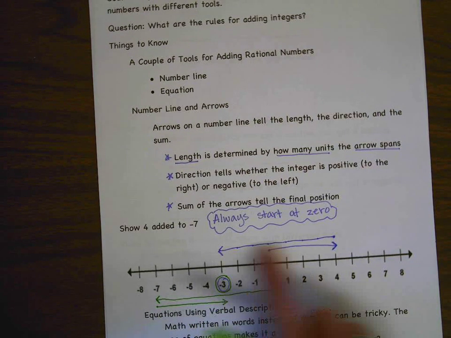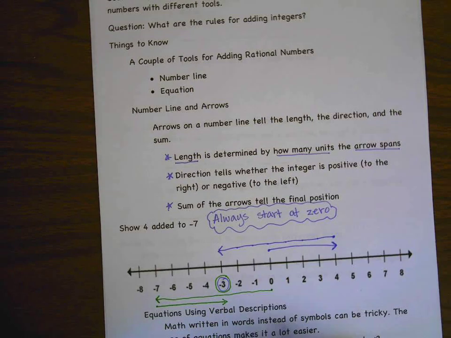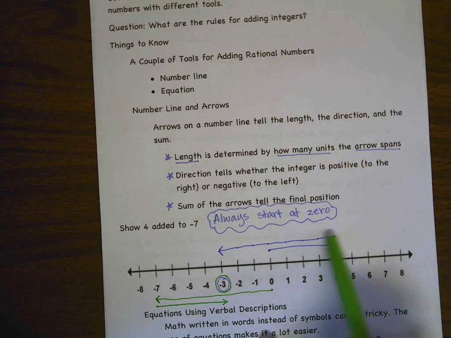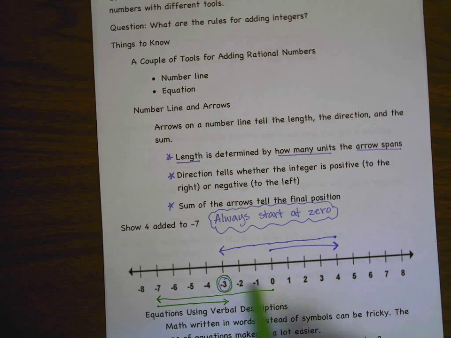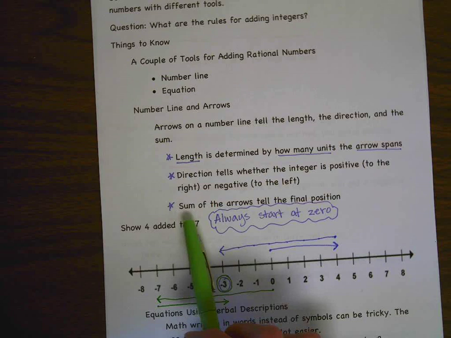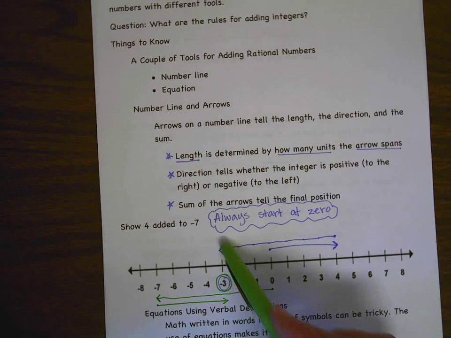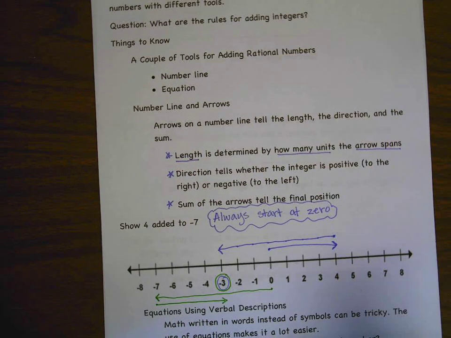So you'll notice the length is determined by how many units the arrow spans. Spans means how long it goes. The direction tells you whether the integer that you're working with is positive or negative. So a -7 means you go to the left. A +4 means you go to the right. And then the sum of the arrows tells the final position, and that's where we circle where we stop. So that's how you use a number line to add integers and other rational numbers.